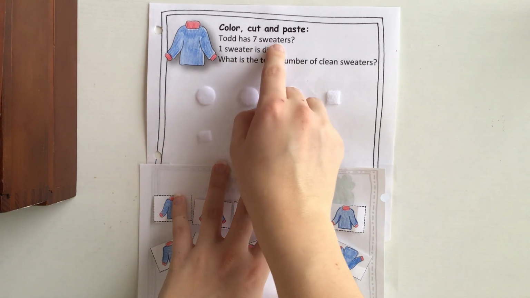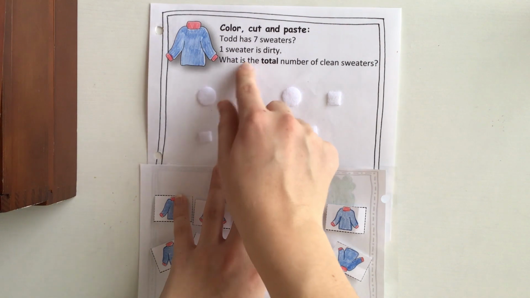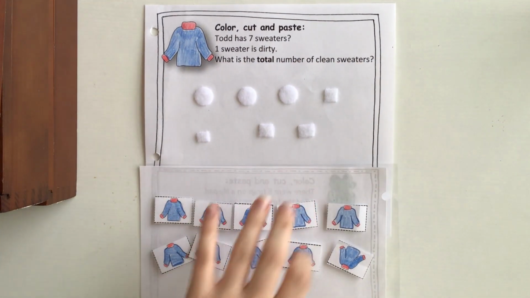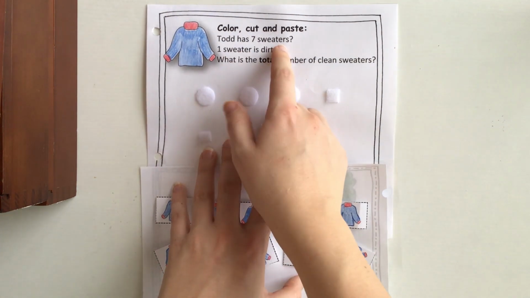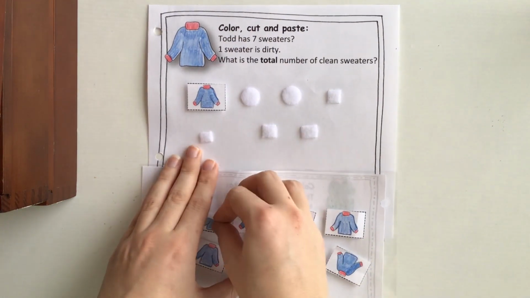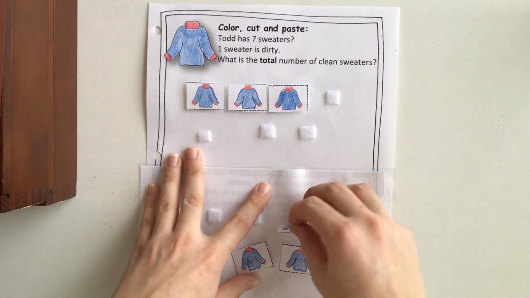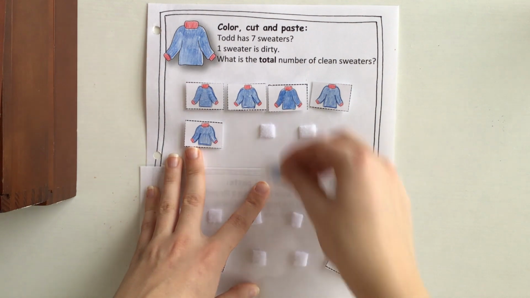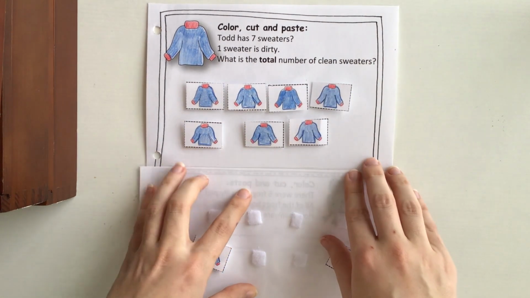Todd has 7 sweaters. 1 sweater is dirty. What is the total number of clean sweaters? Okay, so let's kind of act this problem out. We know Todd has 7 sweaters. So I'm going to add 7 sweaters here. Now, if we didn't have this paper, we could actually draw 7 sweaters or something to represent a sweater.